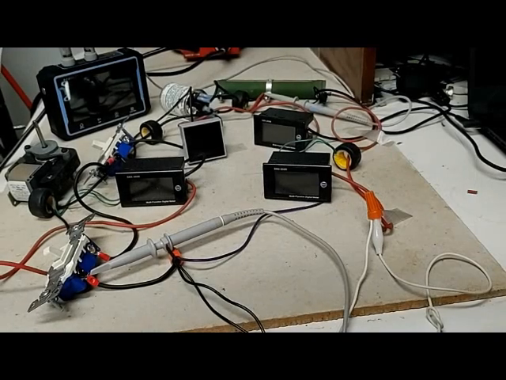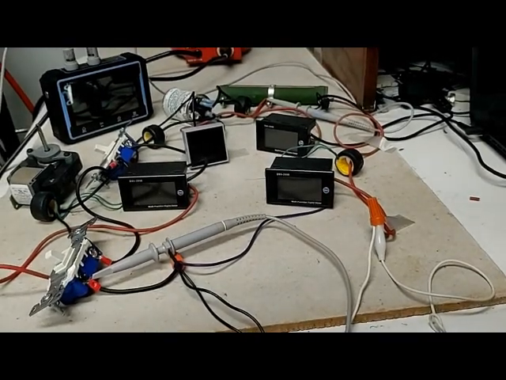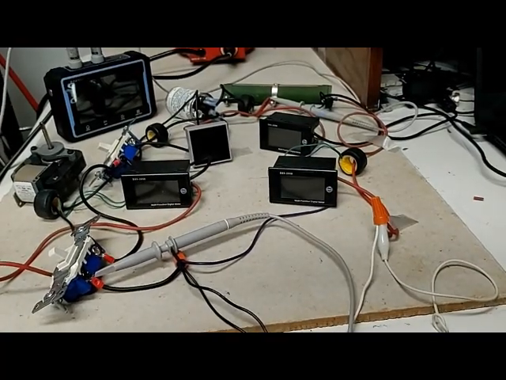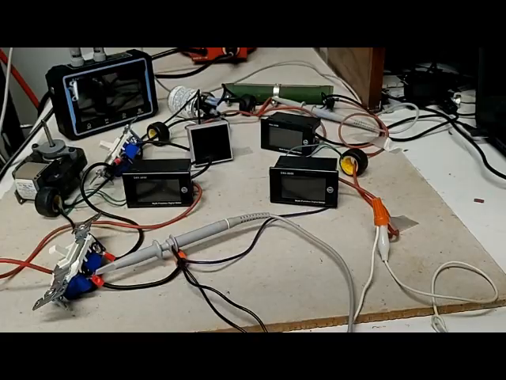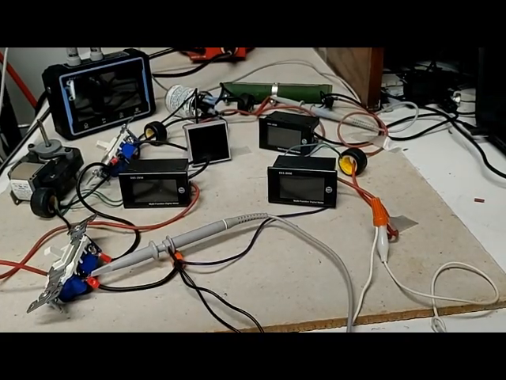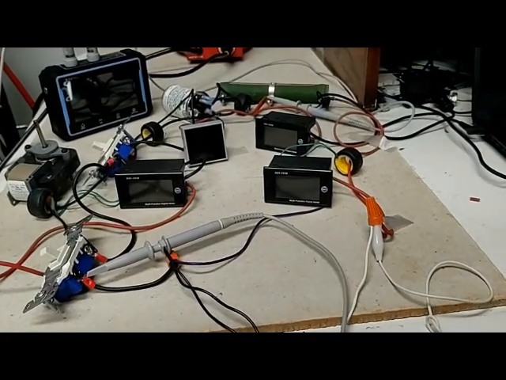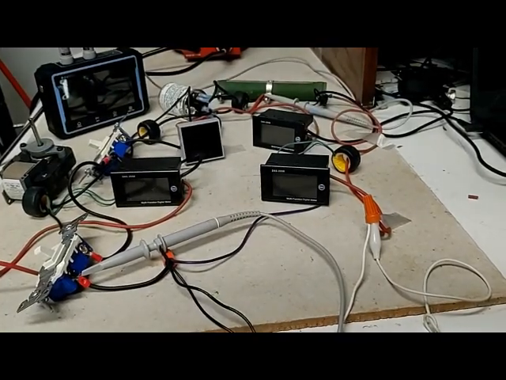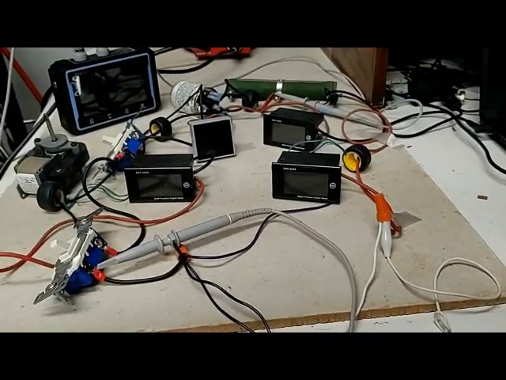Let's talk about the setup for this little experiment for just a second. This is a series circuit with an inductive load, the motor you see on the left, a capacitive load, the capacitor you see in the center, and a resistive load, the green power resistor you see on the right.